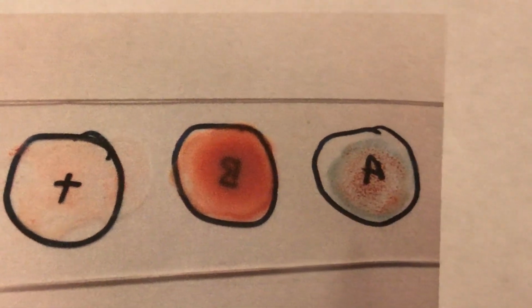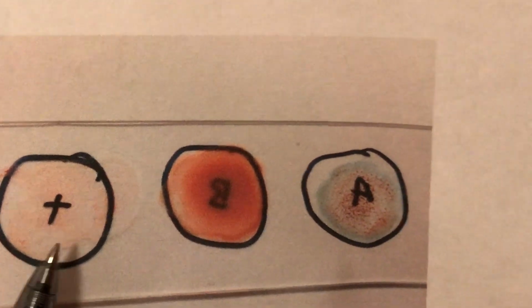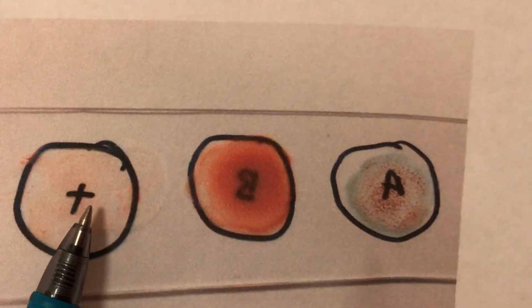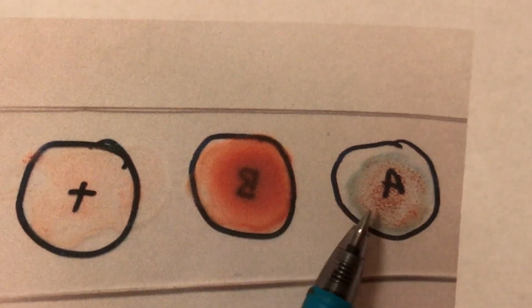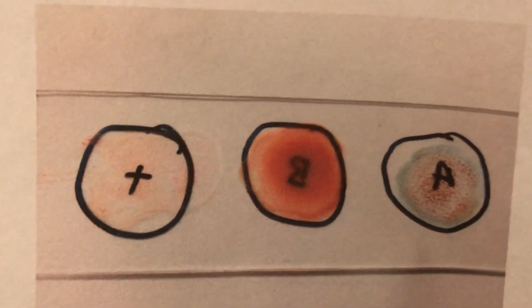So you ask yourself, okay, well, this person dropped their blood here, here, and here. They added antibodies here, and antibodies here, and antibodies here. And you got agglutination here and here. What does that mean? Well, it means that this person is type A positive.